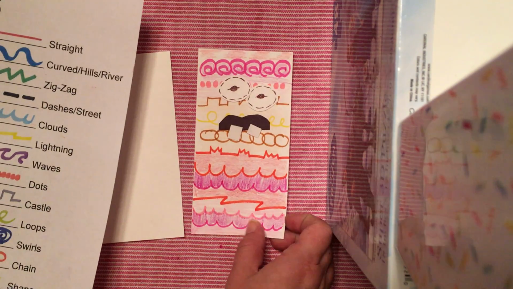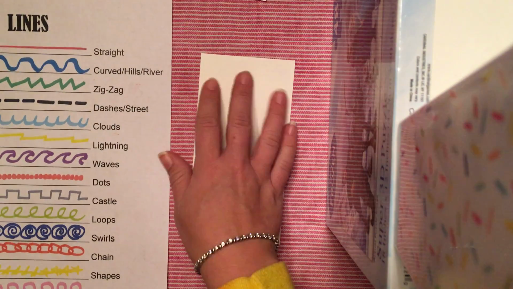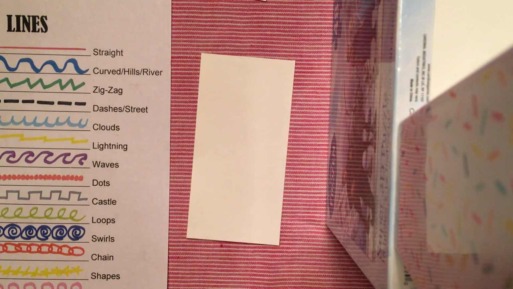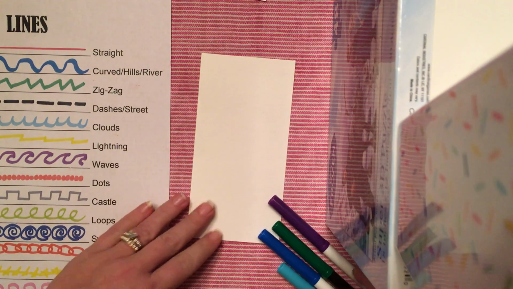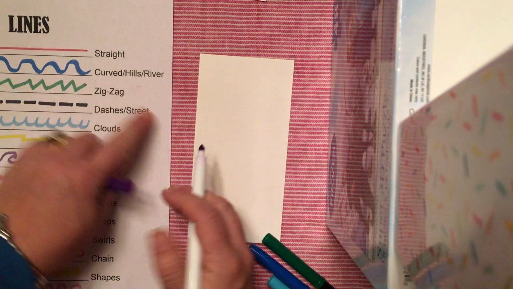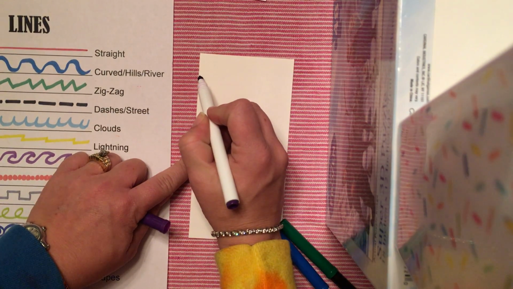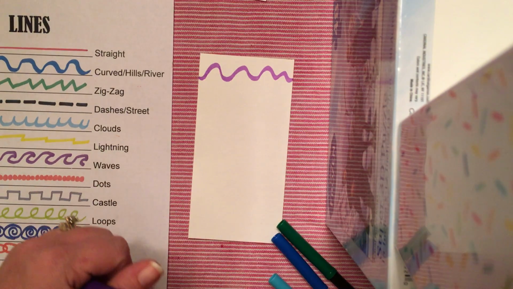So let's put my little line monster over here, and I'll show you. What are we going to do? Well, we're going to get out our markers, and you can use any colors you want. I'll just get some of these markers out here. And we're going to pick some lines to try to draw. So here's a curved one. Maybe I'm going to draw some hair on my monster, and I'm going to go like this and draw a curved line. That's fun.